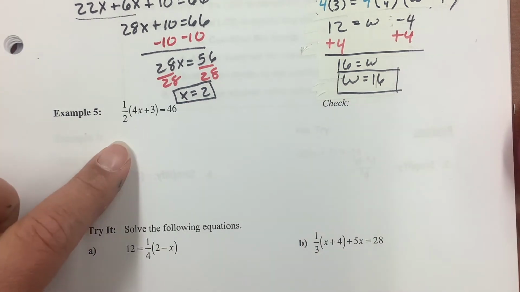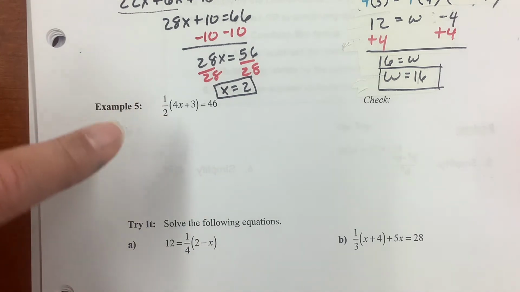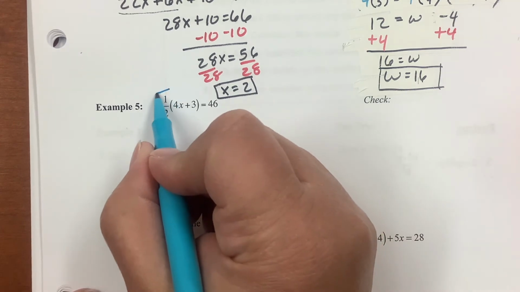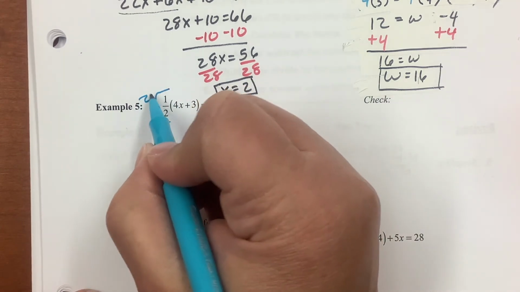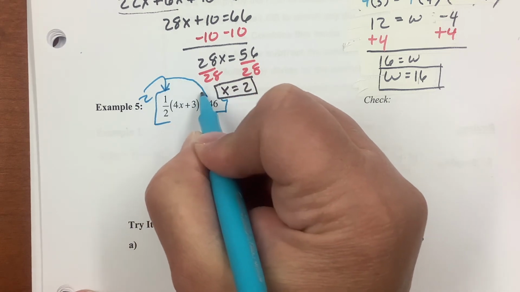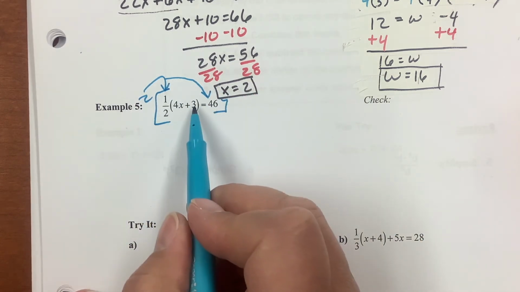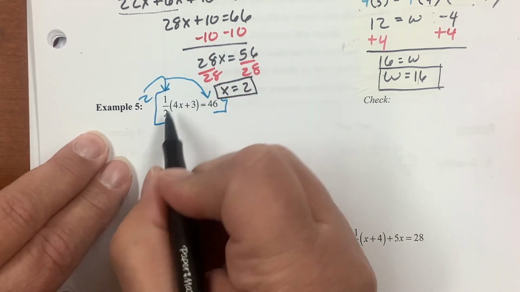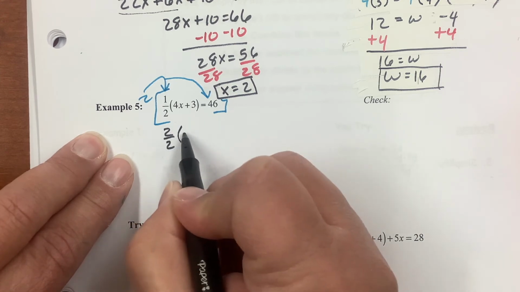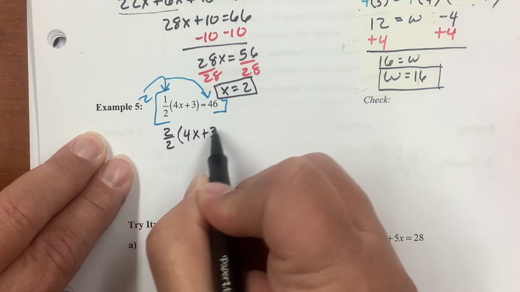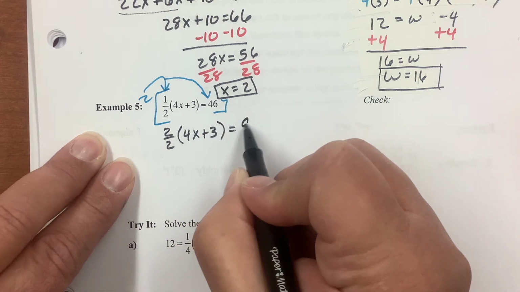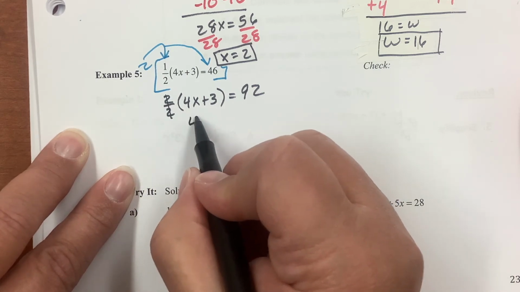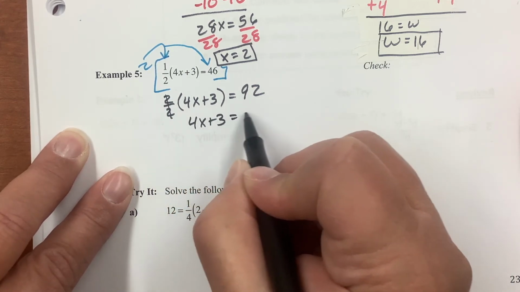All right, I'm going to do the same thing here. I'm going to multiply the whole thing times 2. 2 times 1/2 and 2 times 46. Remember, this is already times 4x plus 3. So I get, well, 2 times 1/2 is 2 over 2 times 4x plus 3. And 2 times 46 is 92. All right. 2 over 2 is 1, so this is 4x plus 3 equals 92.